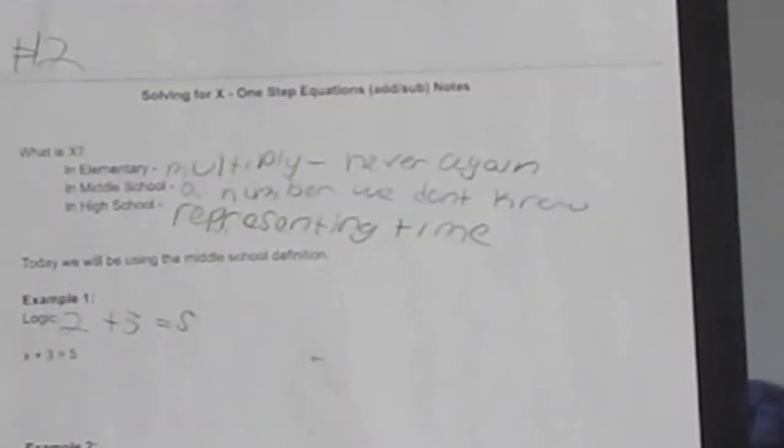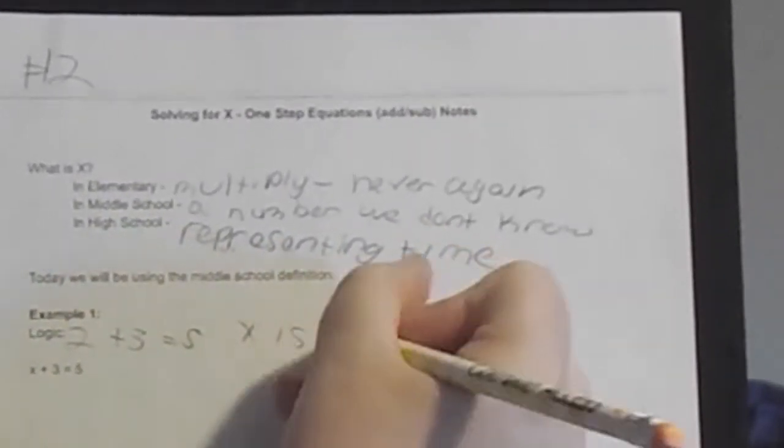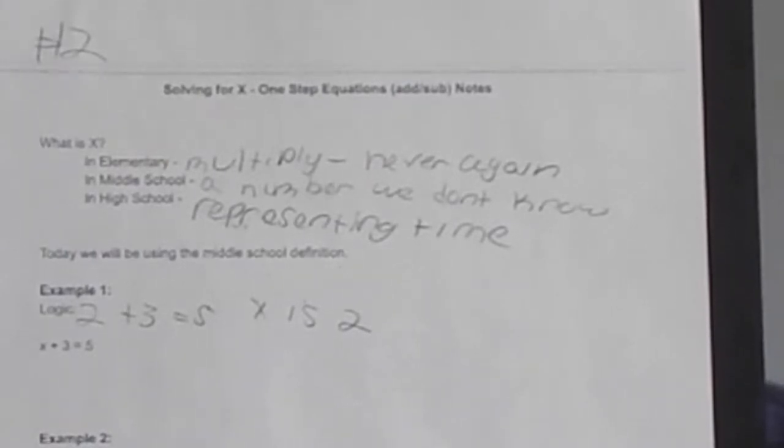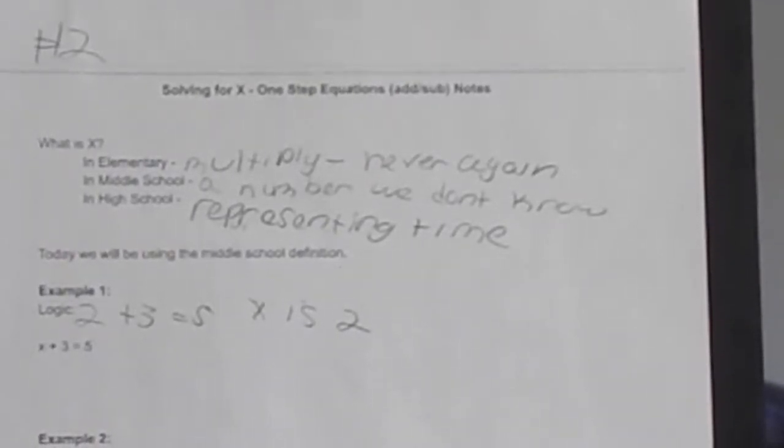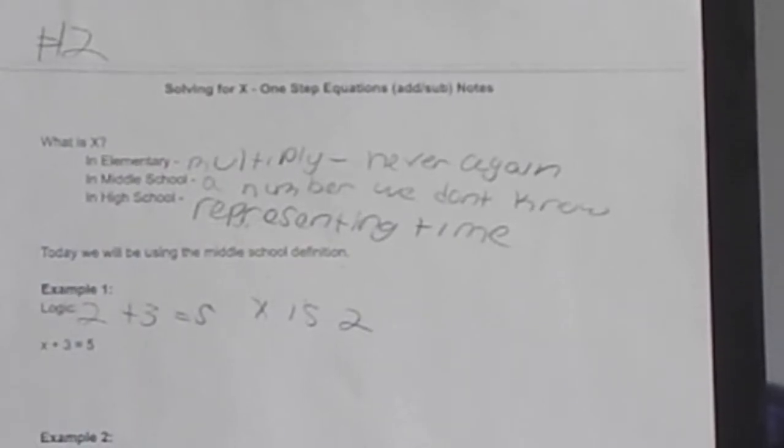So, when you look at this, it says some number plus 3 is 5. Well, logically, I know that 2 plus 3 is 5. Since I know that, that means x must be 2, right? X is 2. However, we can't always use logic to solve in math, because sometimes it's a lot harder than just 2 plus 3.